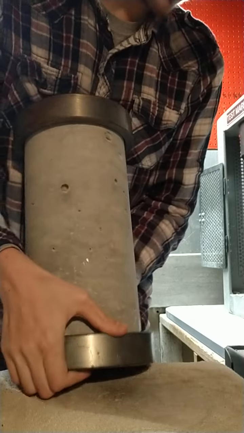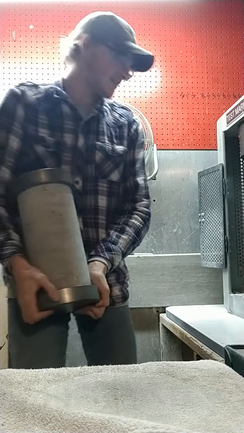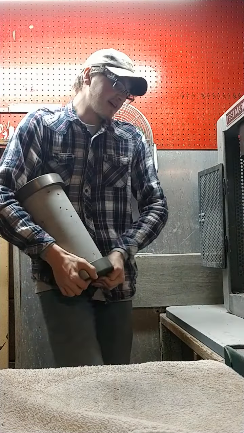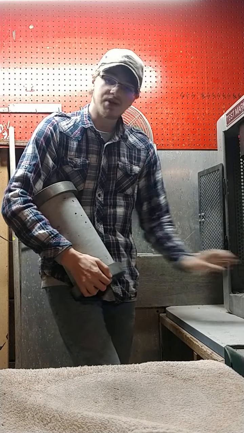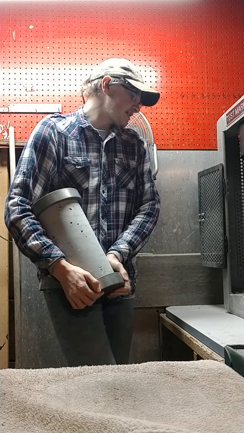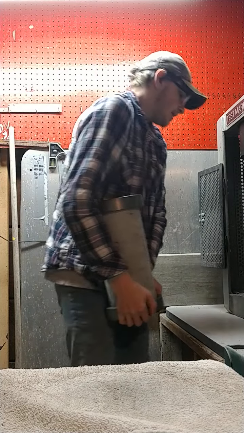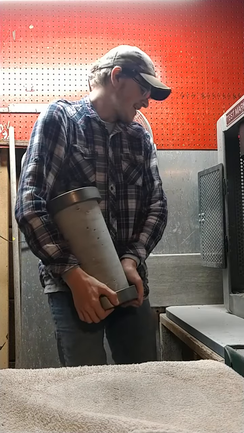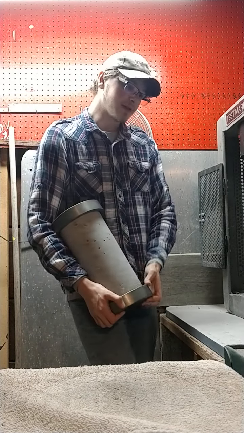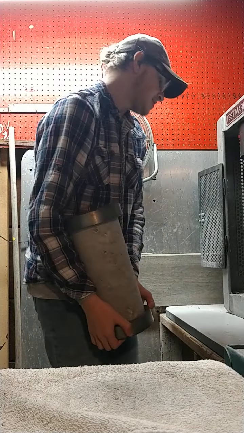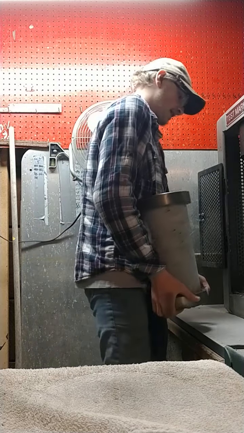And now you want to put the concrete cylinder into the machine. There's a round disc in here that you put the concrete cylinder in, and you want to make sure that the disc is free of any tiny pebbles or anything, because pebbles are not your friend in this sort of thing.